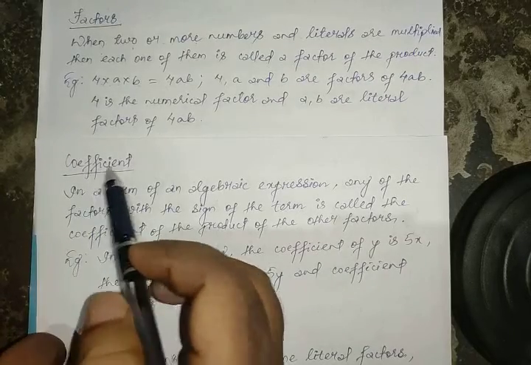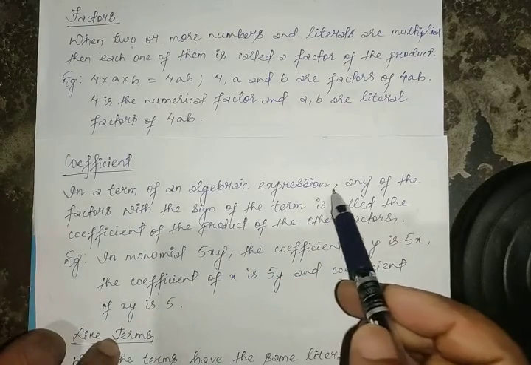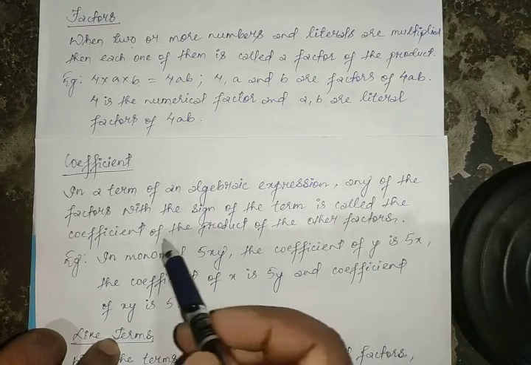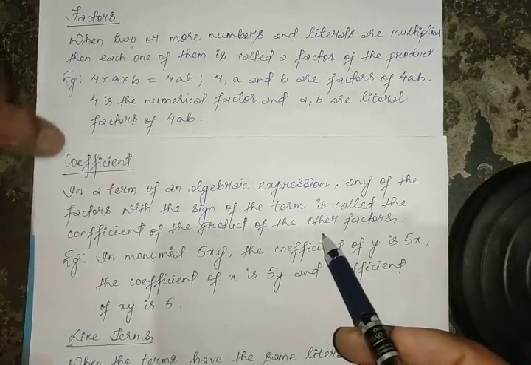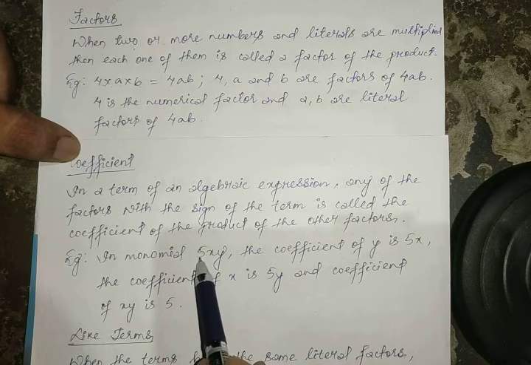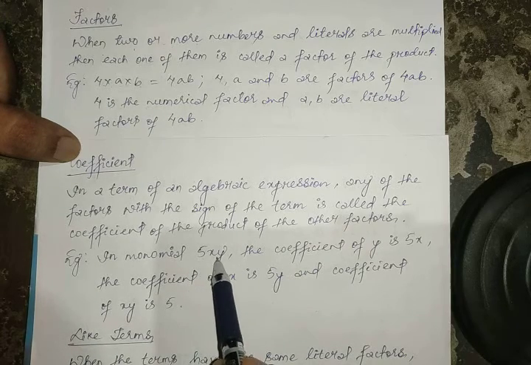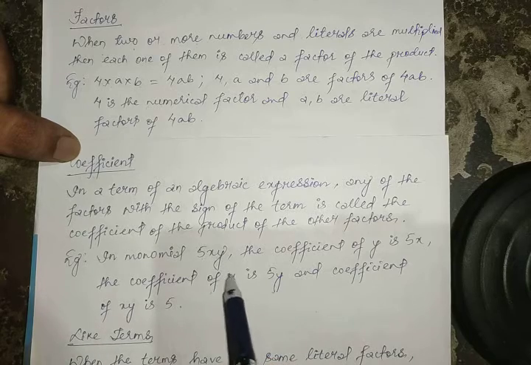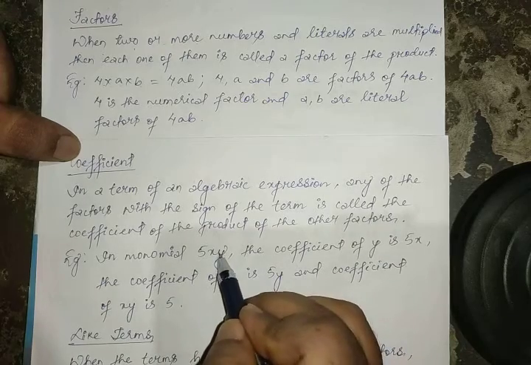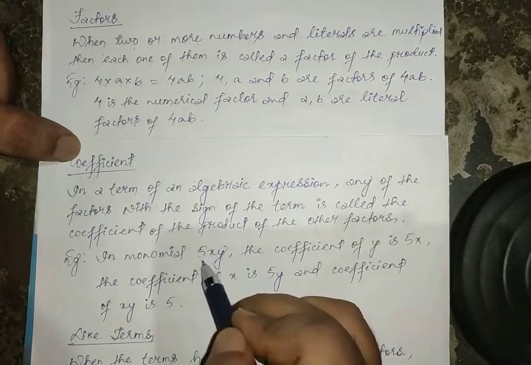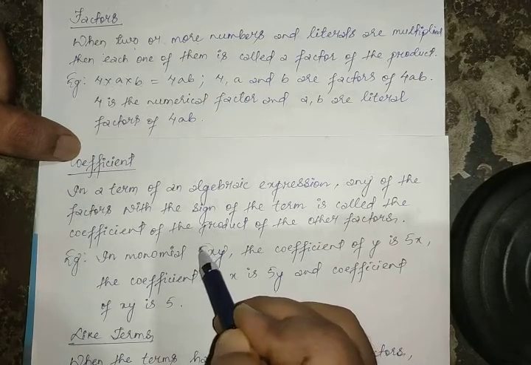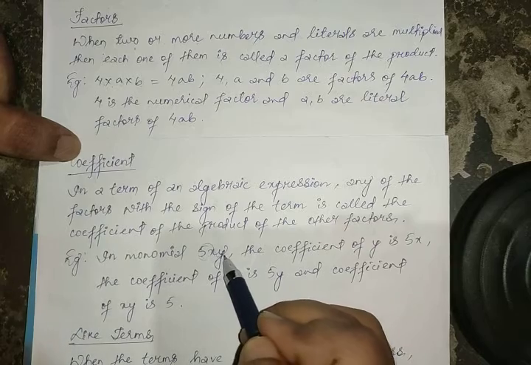Now next is coefficient. In a term of an algebraic expression, any of the factors, with the sign of the term, is called the coefficient of the product of the other factors. Let us understand this by an example. I have taken an example of a monomial, which means it has only one term, say 5xy. Here in this expression, the coefficient of y is 5x. If you take y, the factors that are multiplied with y are 5x, right? So this 5x is called the coefficient of y.